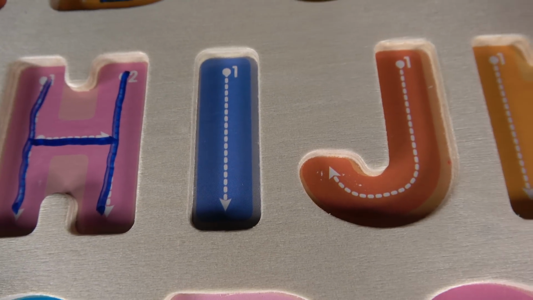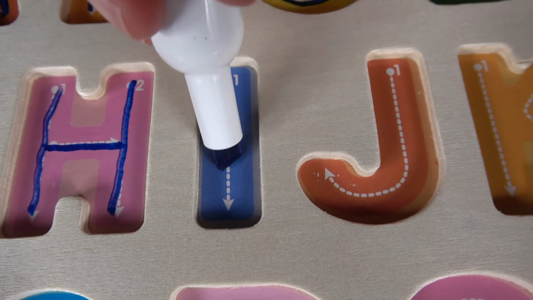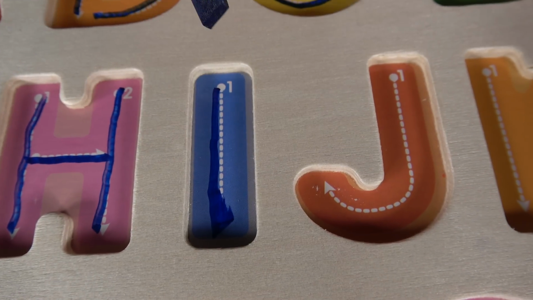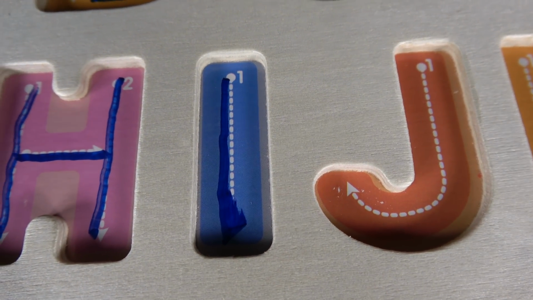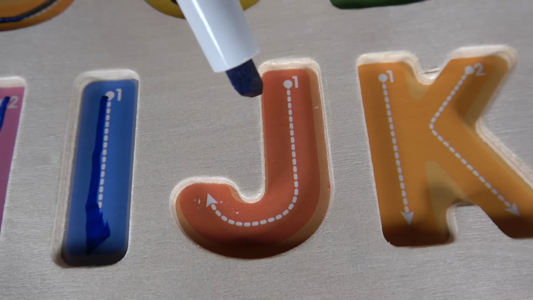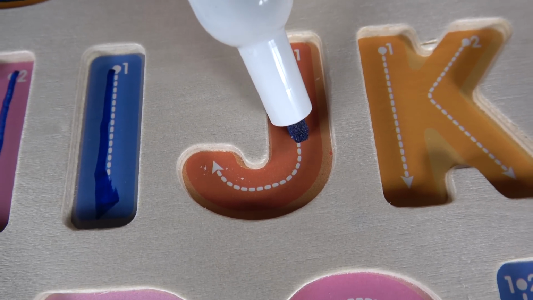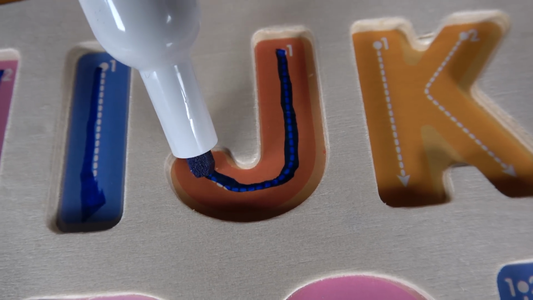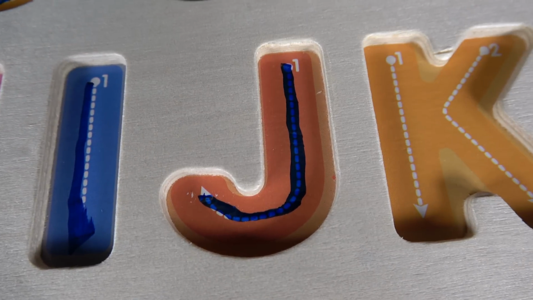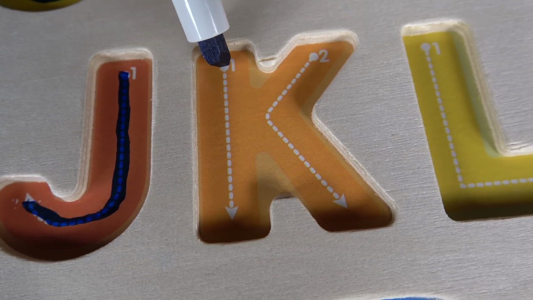Now we'll write the letter I. The letter I is we just go all the way down. That's the letter I. Now time to write the letter J. J will start right here. That's the letter J.